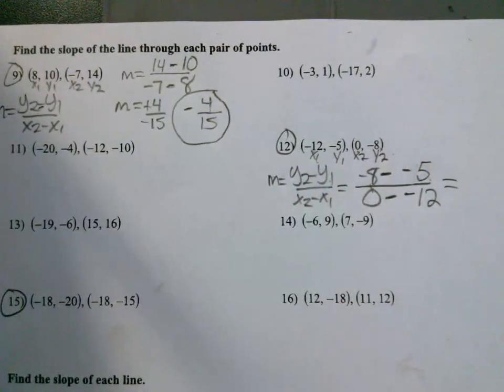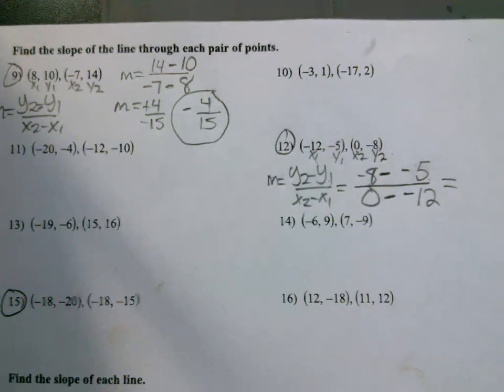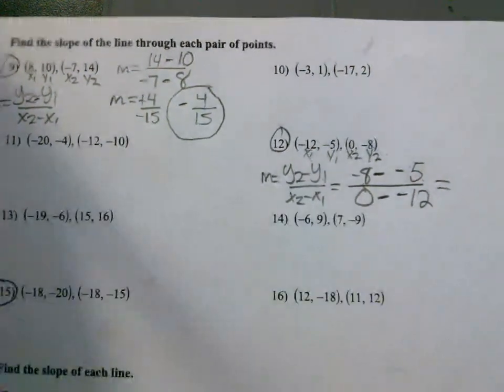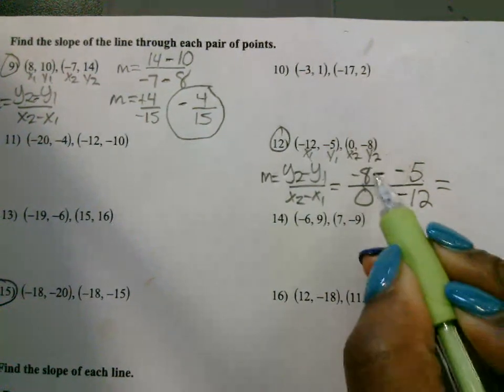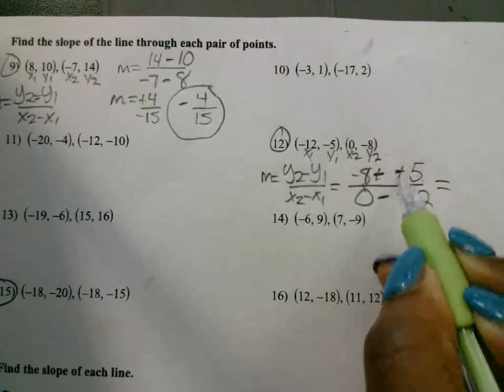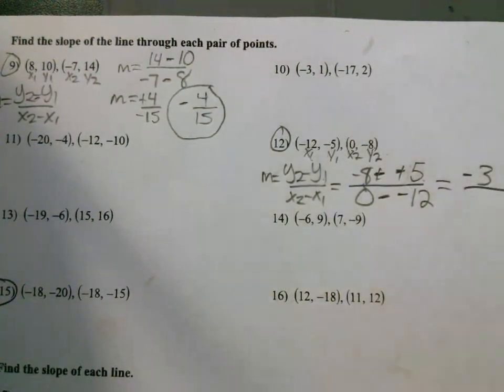All right, so what goes on the top? Type it in if you don't remember. Negative 8 minus a negative 5. What's that equal? Type it in if you don't remember. Negative 13? Not quite. Do it again. Negative 3. Minus a negative is plus a positive. This is negative 3.